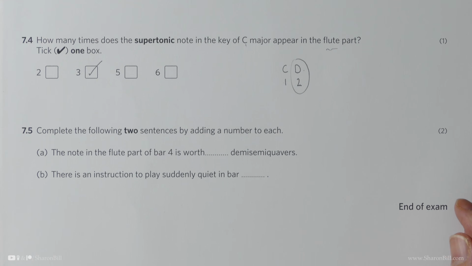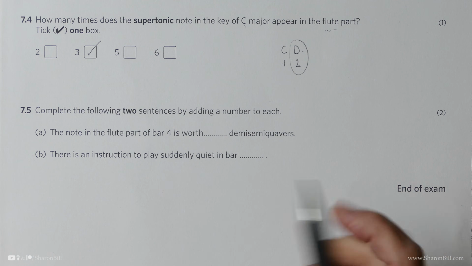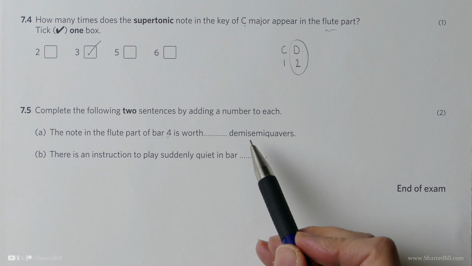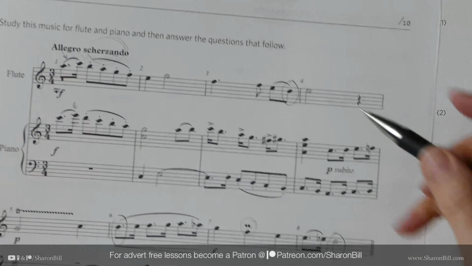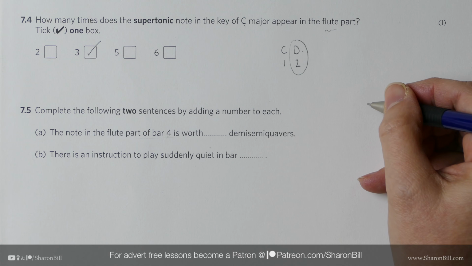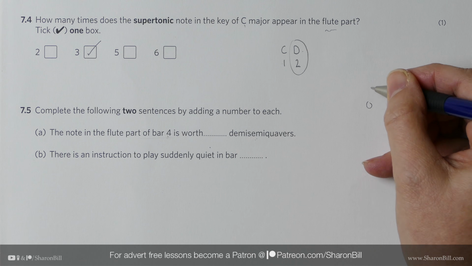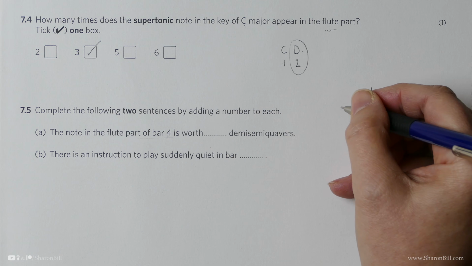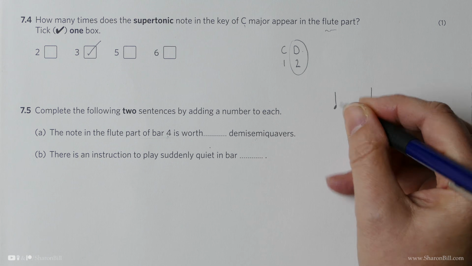And then we have a final 2 sentences to complete. The note in the flute part of bar 4 is worth how many demi-semiquavers? So bar 4 gives us a minim, which we know. Now we're going to run out of space here, so I'm going to just do a crotchet and then multiply it by 2.